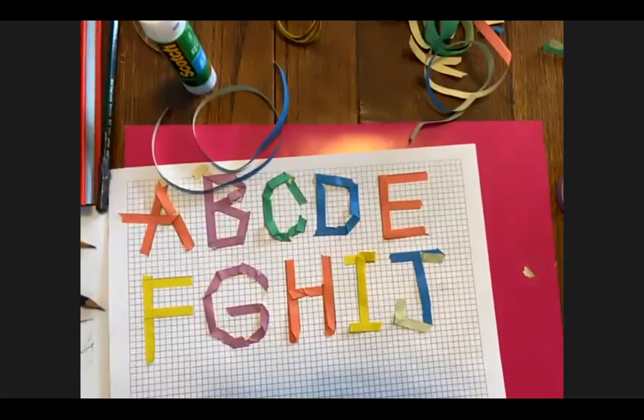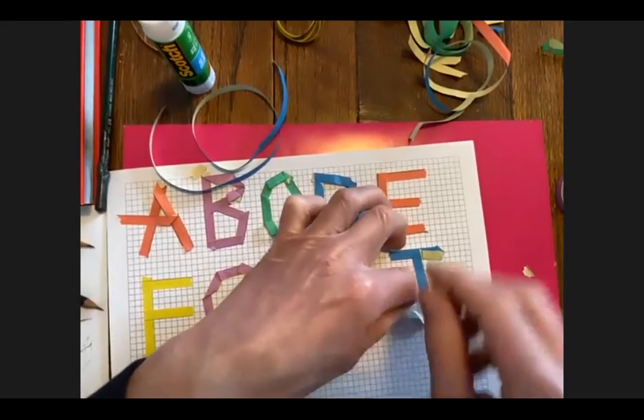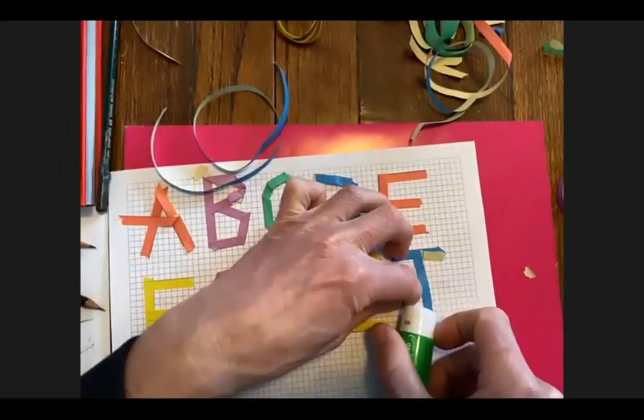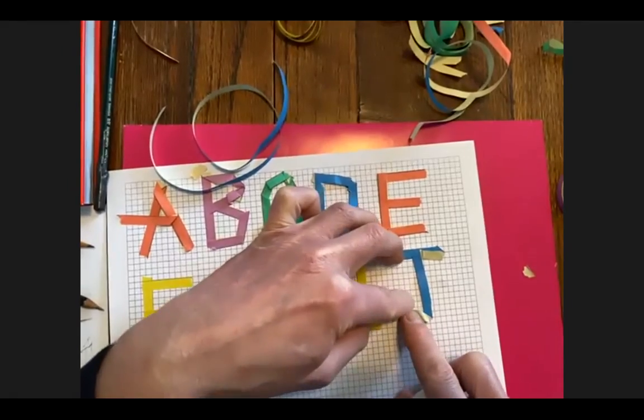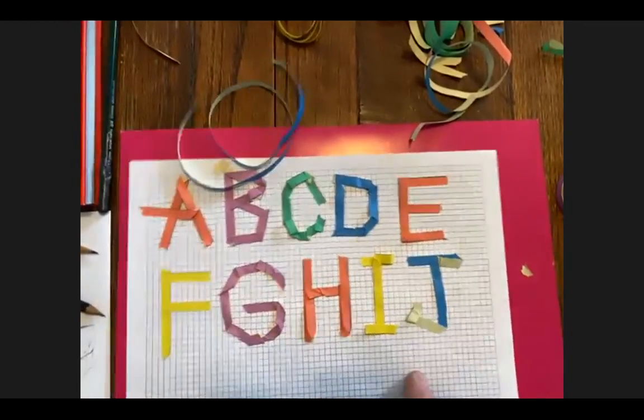I really like the one with the yellow background. What's that, sorry? That J with the yellow underneath is really nice. Yeah, like I say, I have tried to use the other side of the paper.